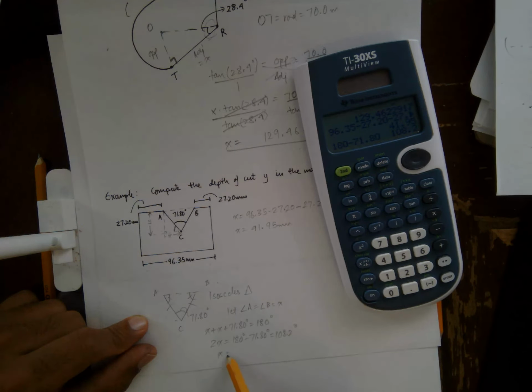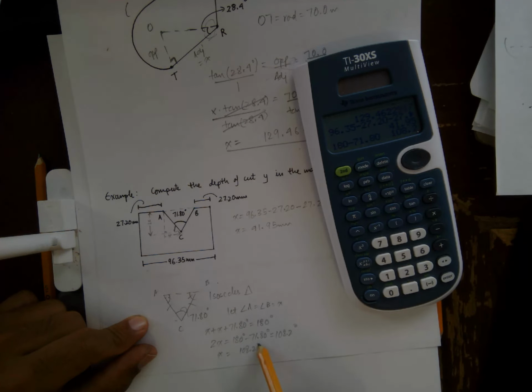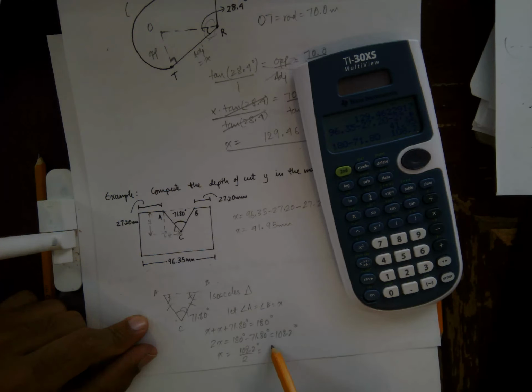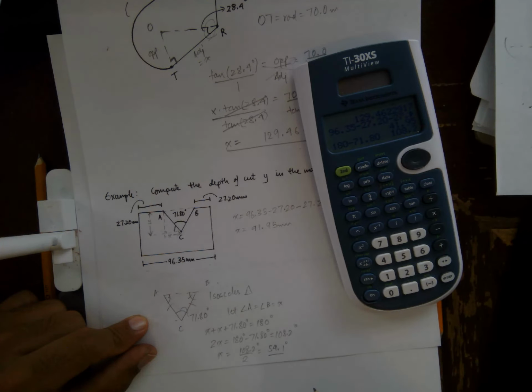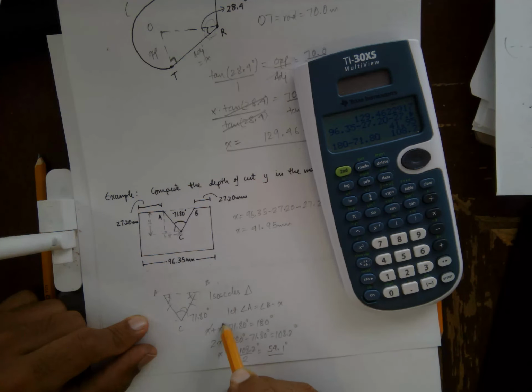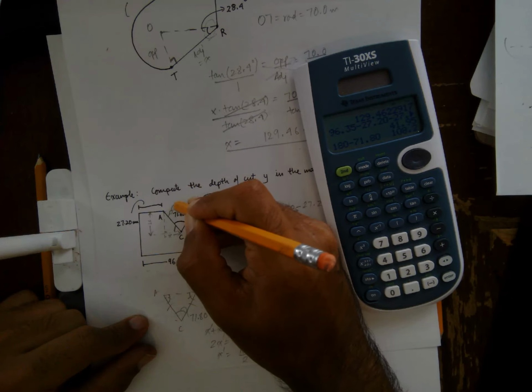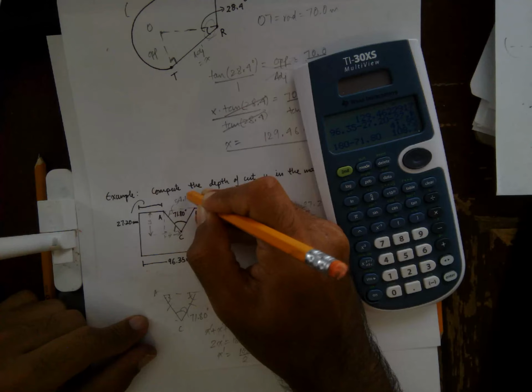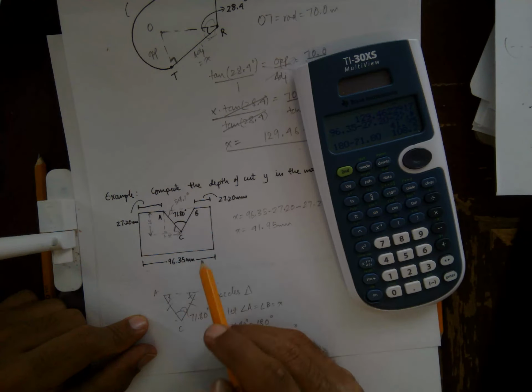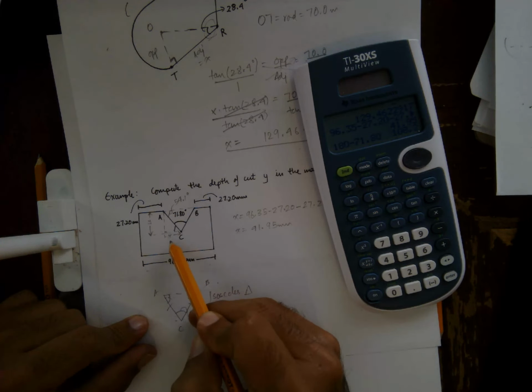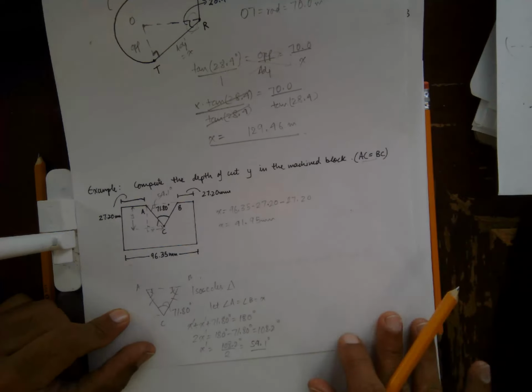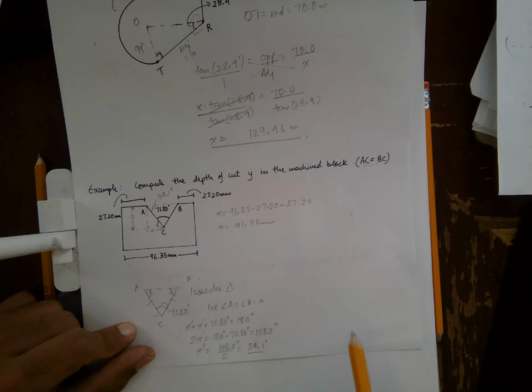So x equals 108.2 divided by 2, which is 54.1 degrees. Or maybe let's call this x prime because we already used x here. Okay, so I find this angle is 54.1 degrees. Now how is that going to help me? I still don't know this angle. We're going to use another tool we've learned before.